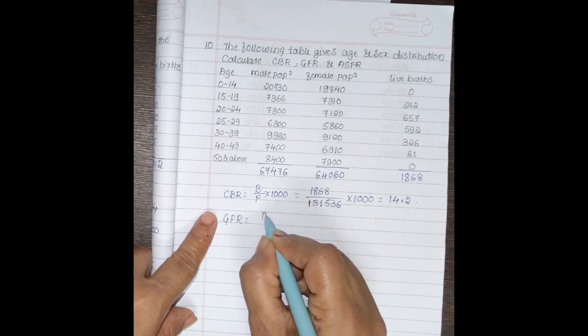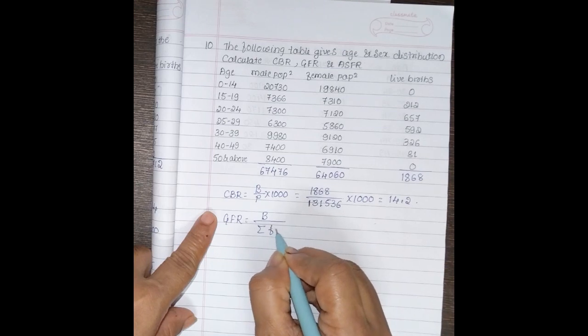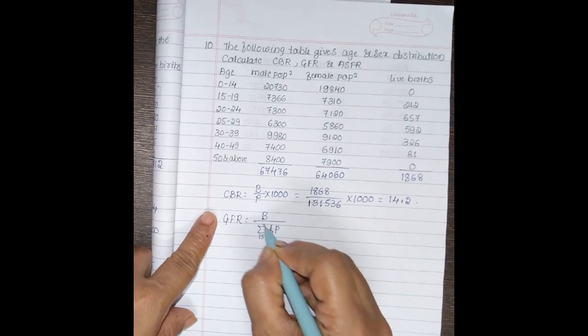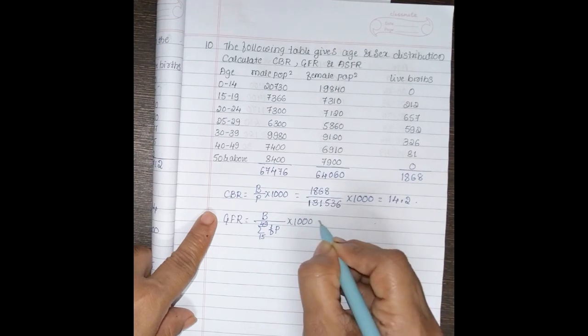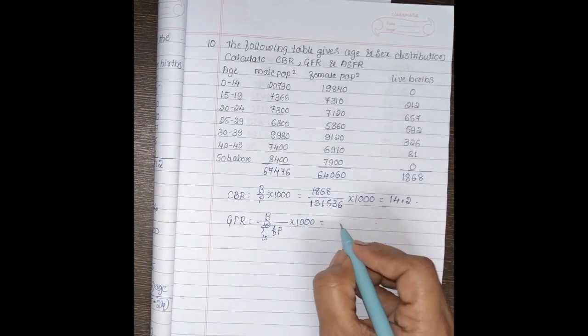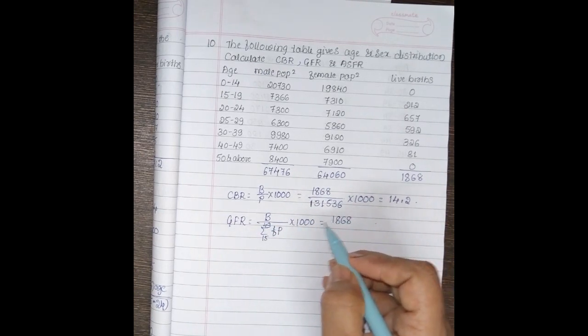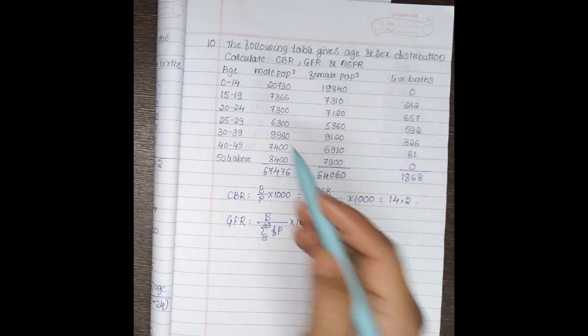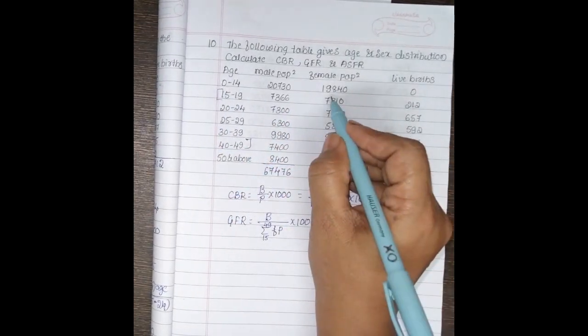Then what is the GFR? GFR is equal to the number of births divided by the female population aged 15 to 49 into 1000. That is 1868 births only, but for the female population we have to consider only the female population 15 to 49.